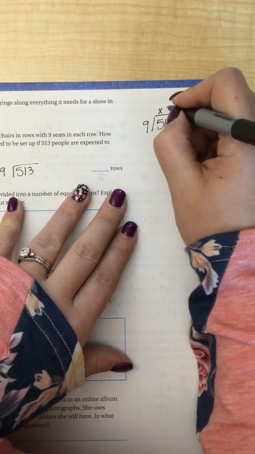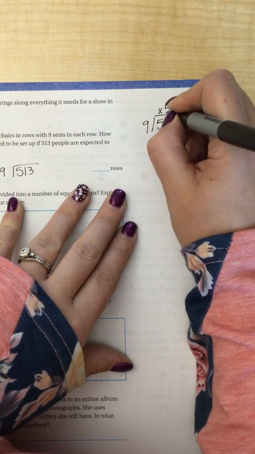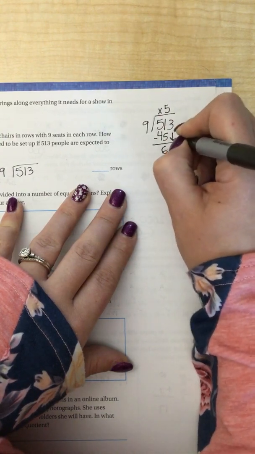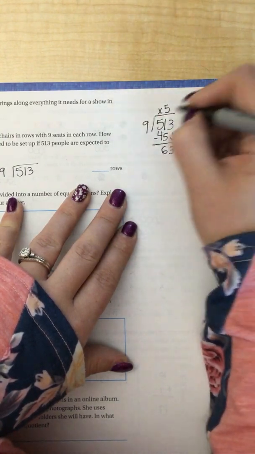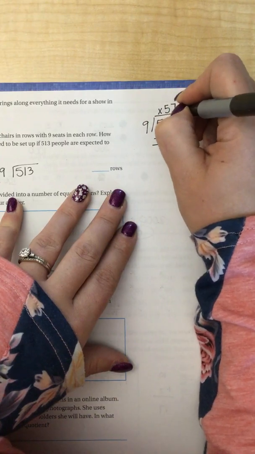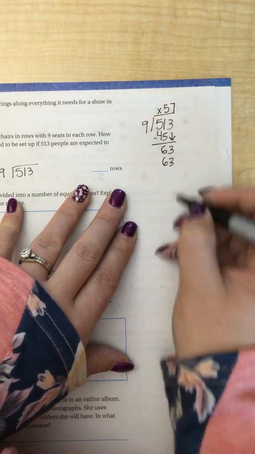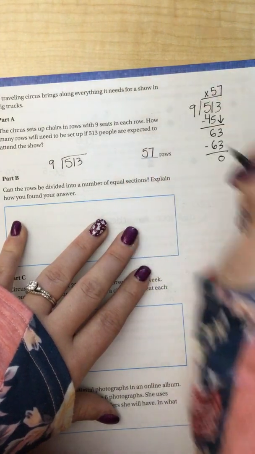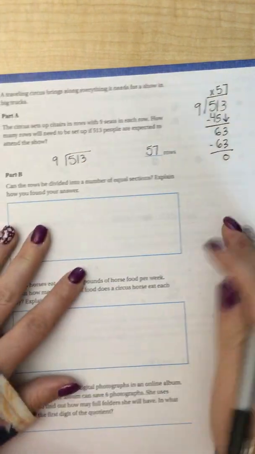9 cannot go into 5, but it can go into 51 5 times. With 45, when I subtract, I get 6. I bring down my 3 to get 63. 9 goes into 63 7 times, which is 63. So there's nothing left over. So I know that there are 57 rows of 9 seats.